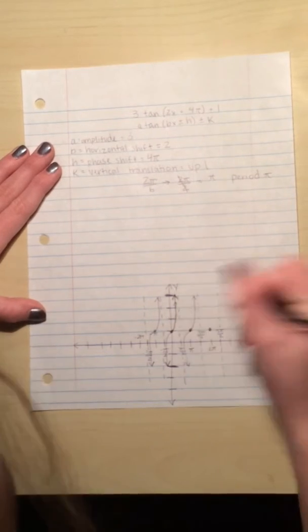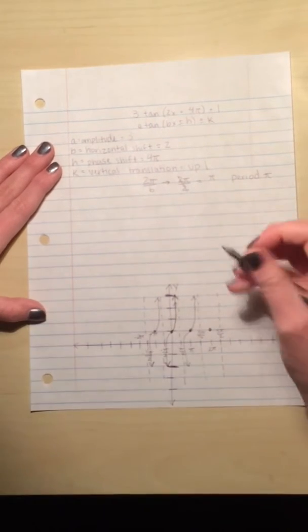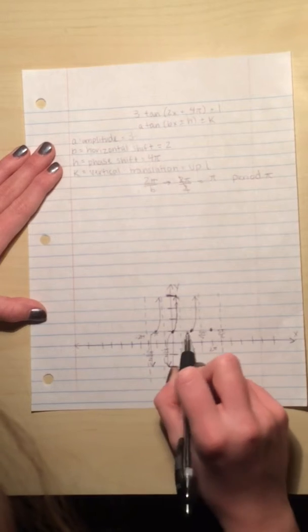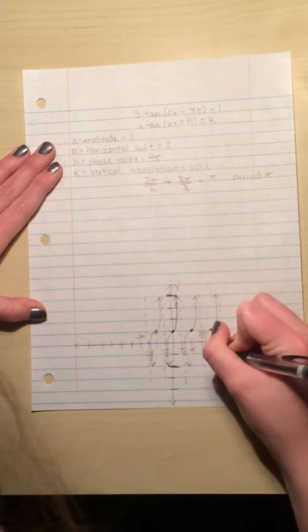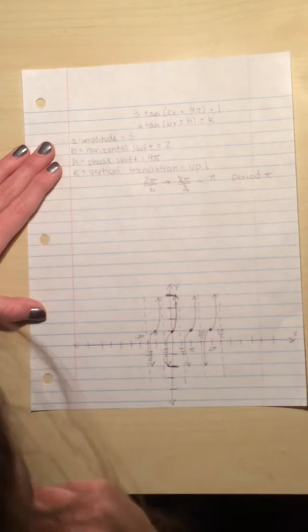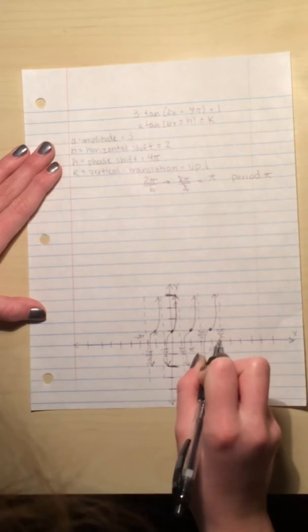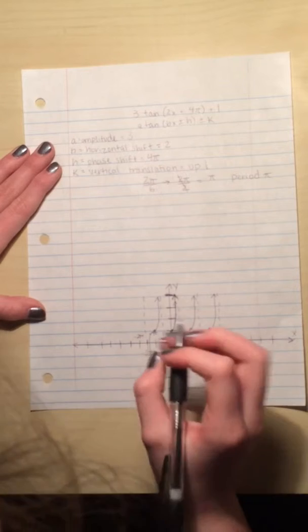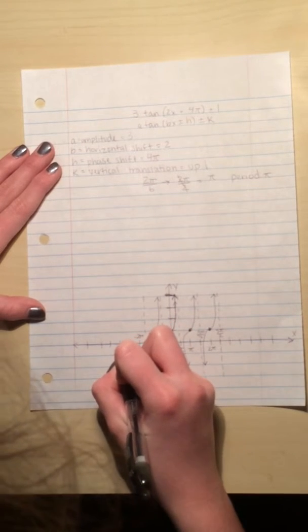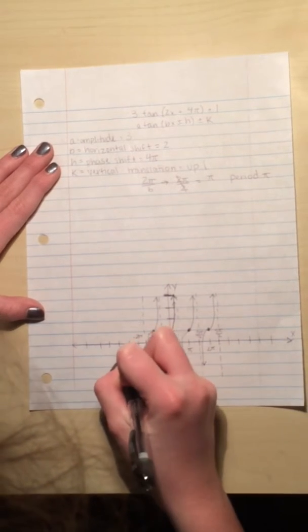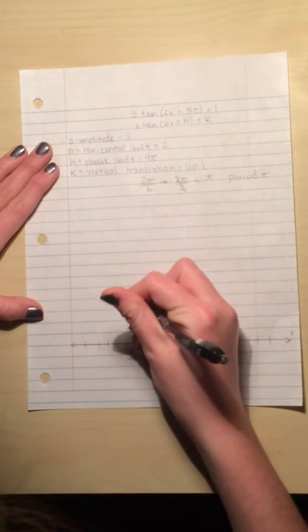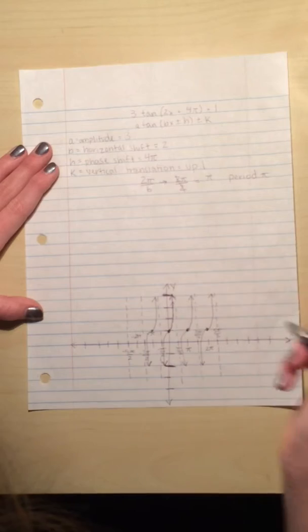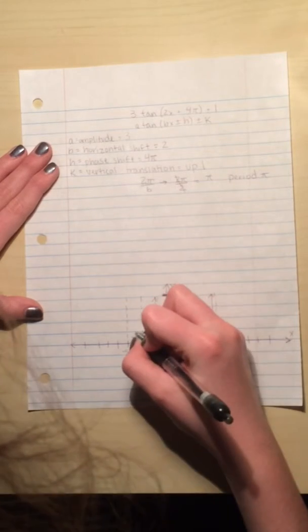Again, the graph is shifted up 1, so we will graph it like all the other lines. Then we're going to repeat this on the left side. The vertical asymptote will be negative 5 pi over 2. And then again, we will graph it.